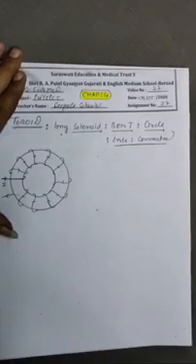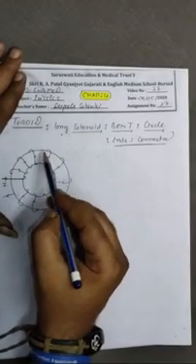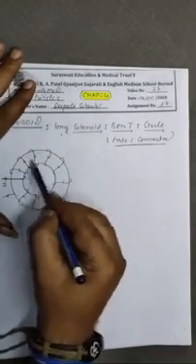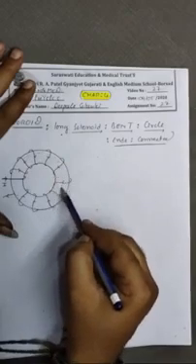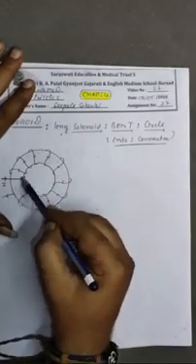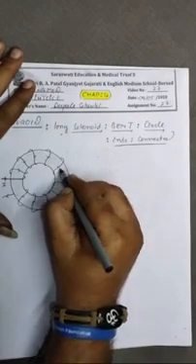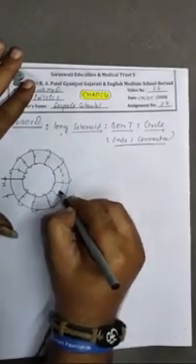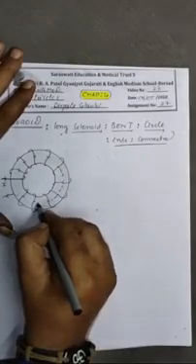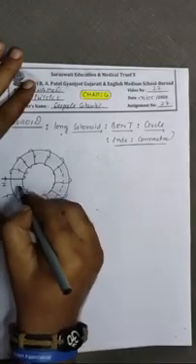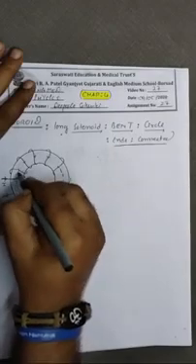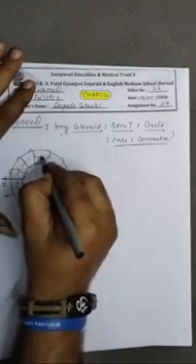Okay, and we know that inside the solenoid, that means here, there is a uniform magnetic field. Got it? So this is the construction of a toroidal ring. Here the dotted line indicates the magnetic field which is uniform, which is constant inside the toroidal ring.